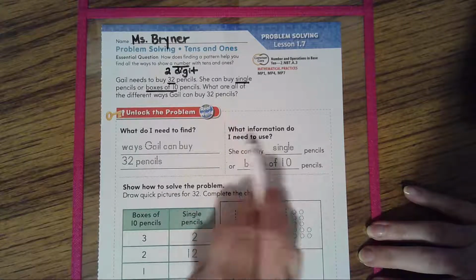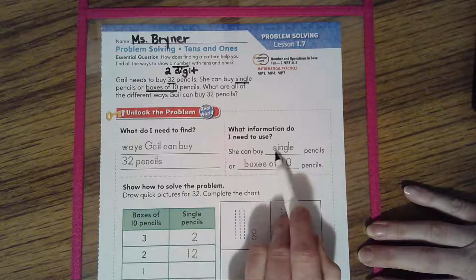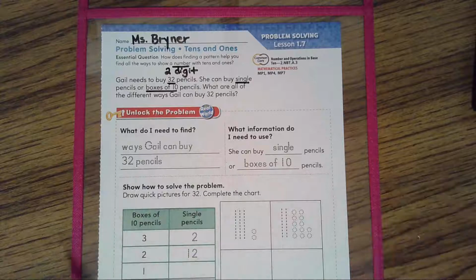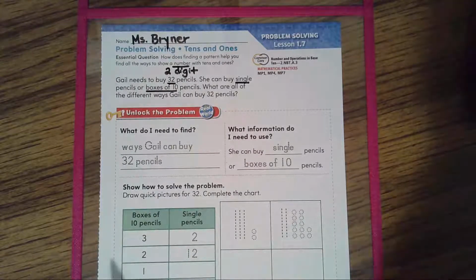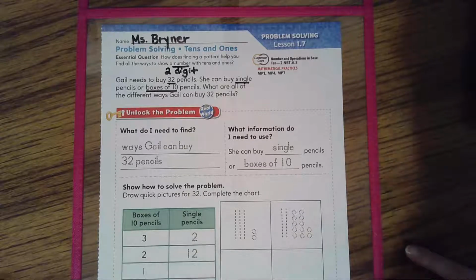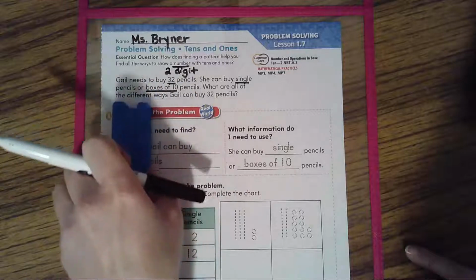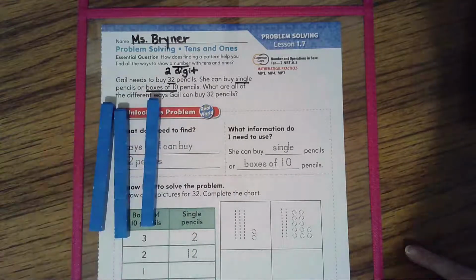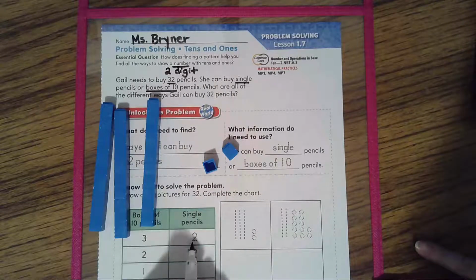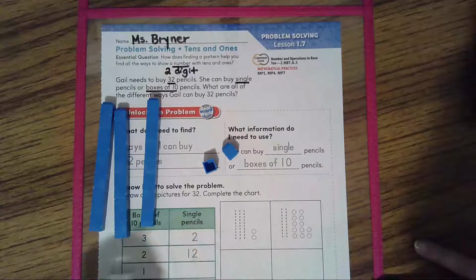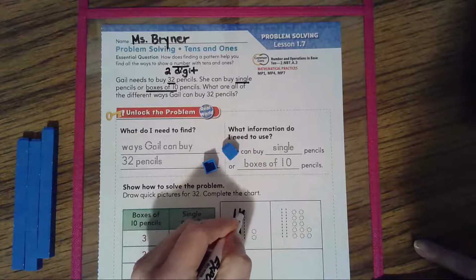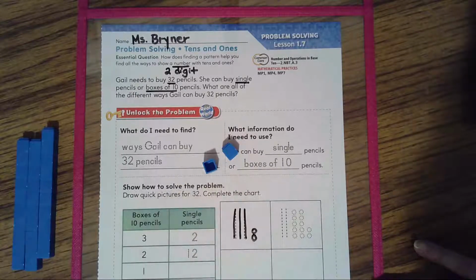And what information do you need to use? Well, she can buy singles or boxes of 10 pencils. So we've started our chart. First off, we have 3 boxes of 10 and 2 singles, right? So we have 30. There's our 32. Okay, does that make sense? So we have 3 boxes of 10 and 2 singles. And here is the first way we can draw it. So our 3 tens and our 2 ones. That is the first way.